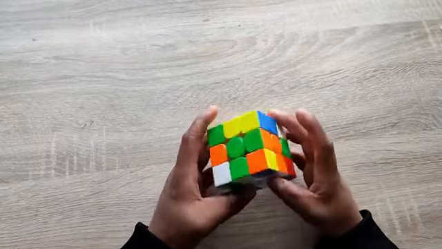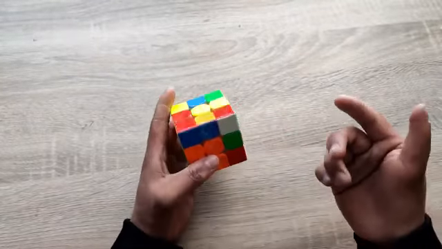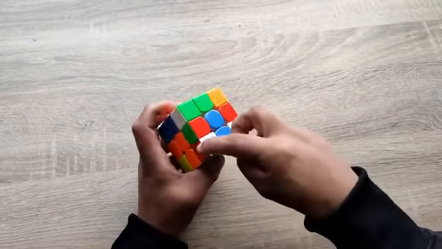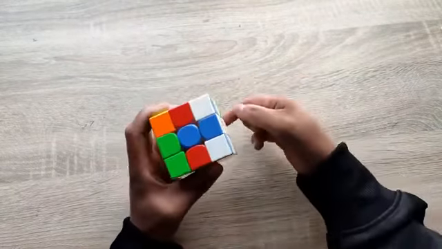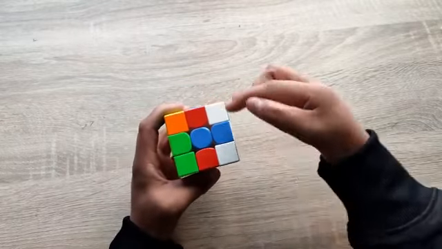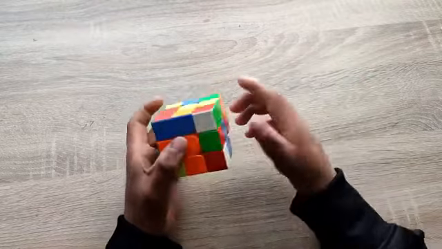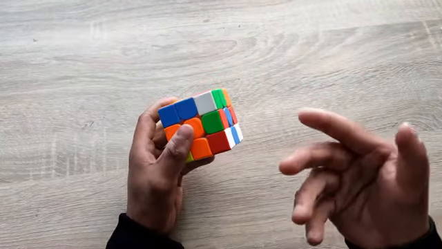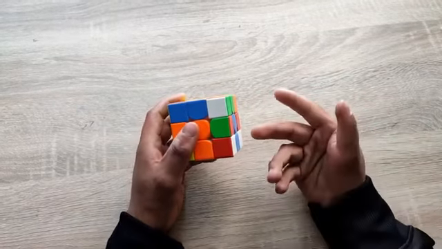Okay, so after solving the cross, the next step would be to solve the corners. It's actually solving layer by layer. So we'll solve the first layer first, and then we will proceed with the second layer. It's quite easy actually. So we locate any of the white pieces along with two other colors.